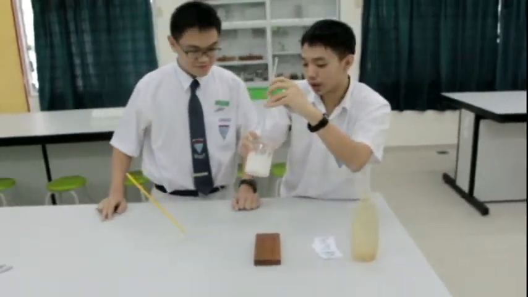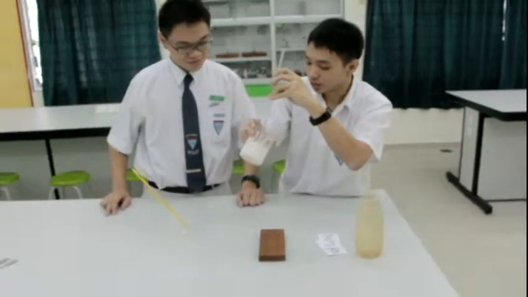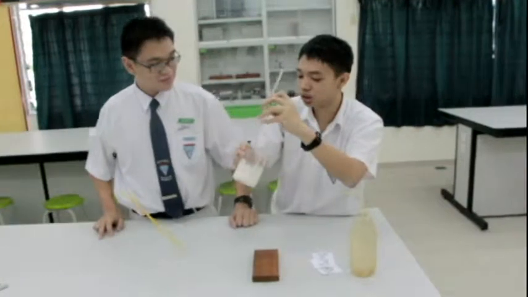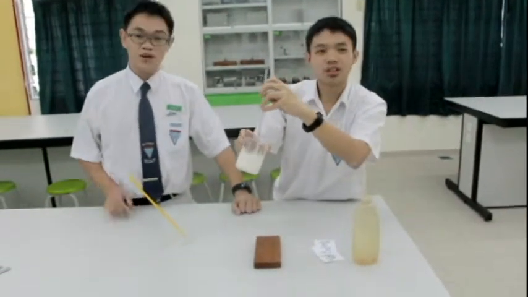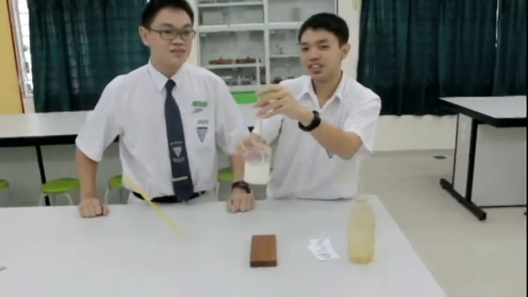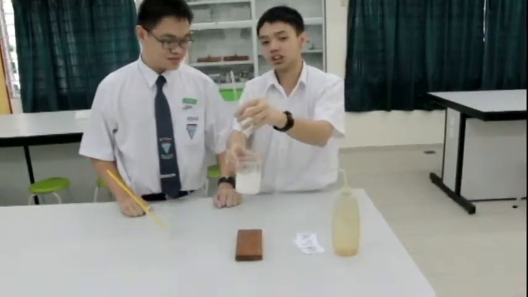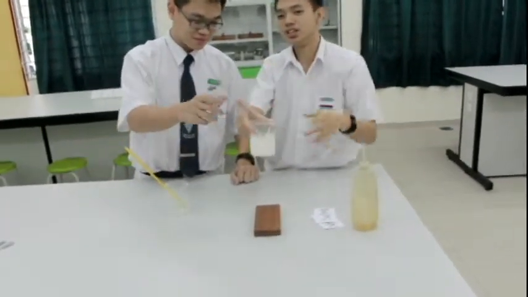Now that the reaction is complete, what we have here is a quite concentrated solution containing barium chloride. So we can use this method to produce barium chloride, which is a common salt that you find in the lab.